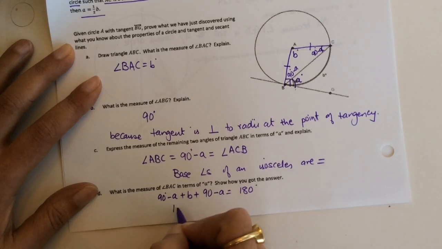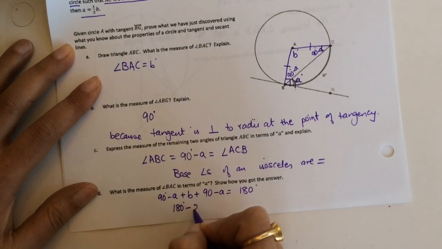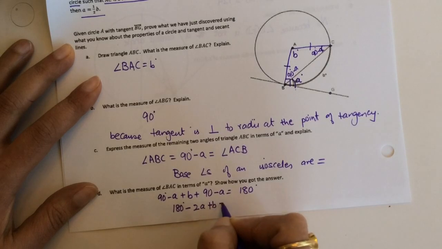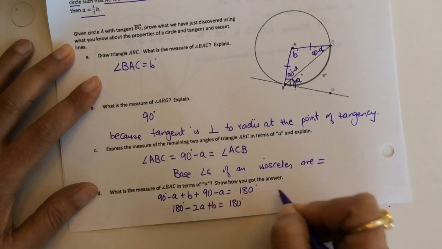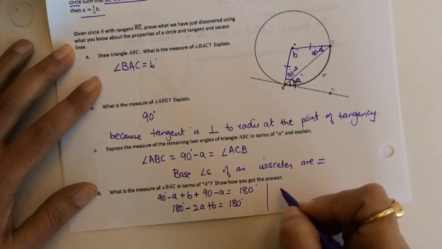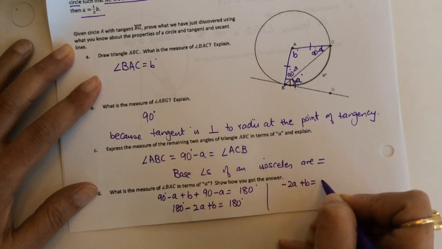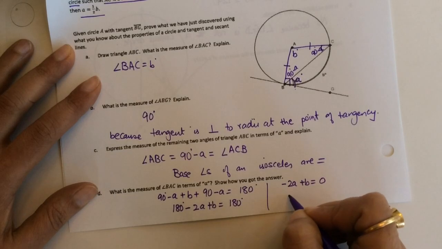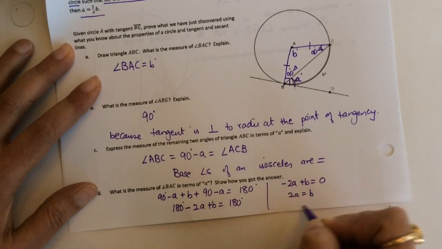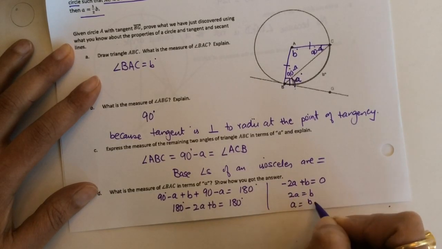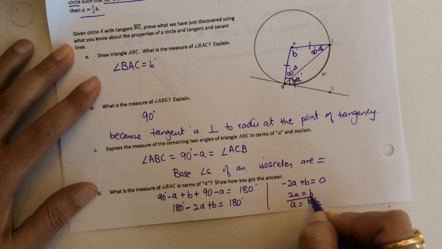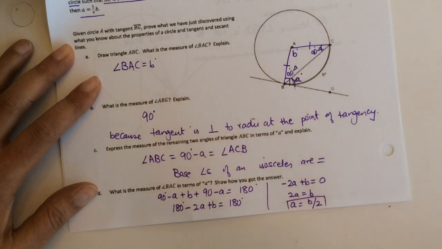Simplifying, I get 180 minus 2A plus B equals 180, so negative 2A plus B is equal to 0, or 2A equals B, or A equals B over 2. And I have proven my tangent secant theorem.